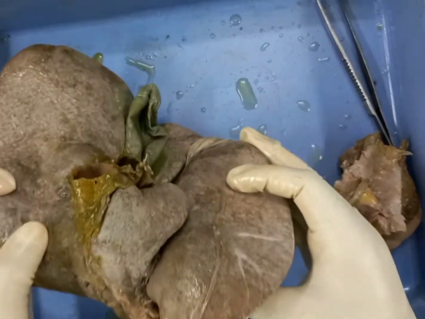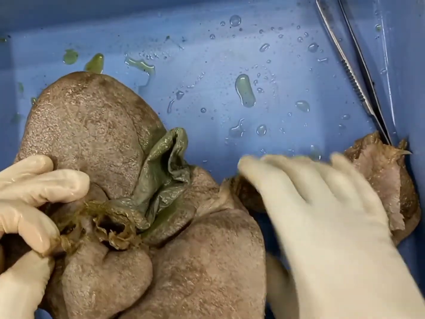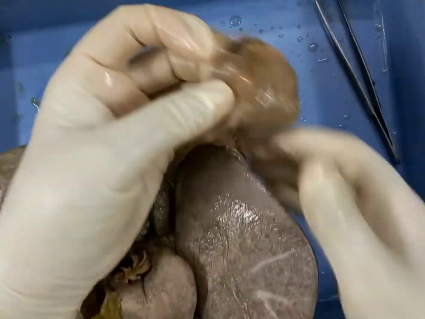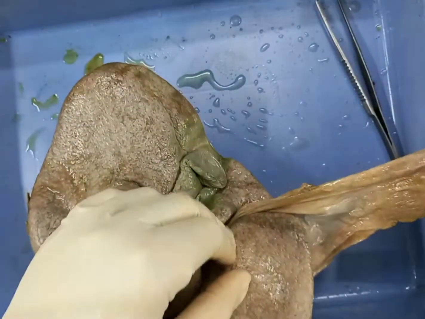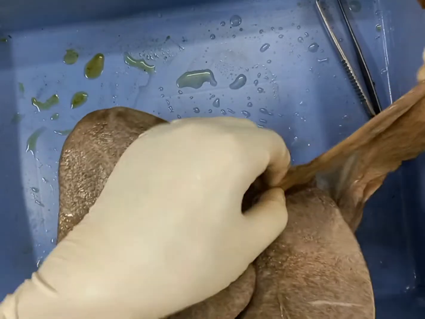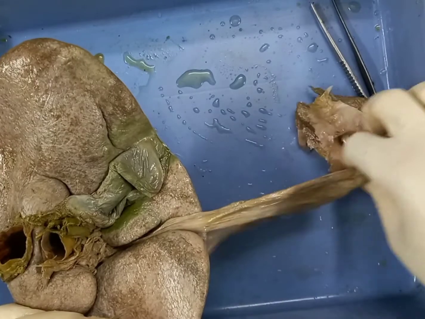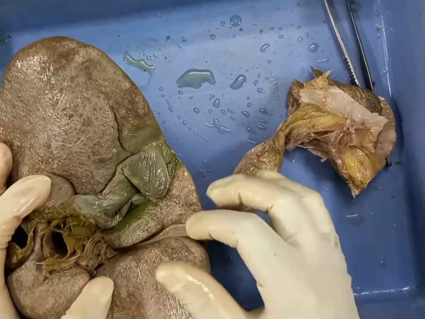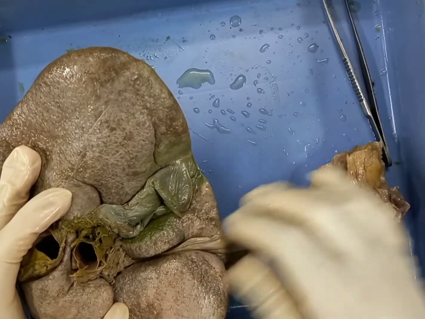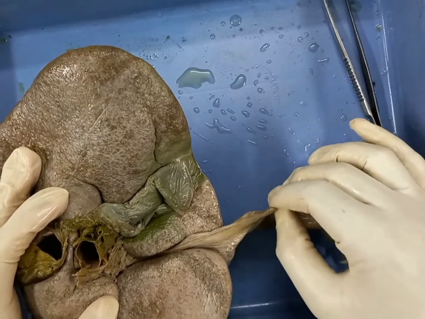Then you can say that there are only two ligaments of this liver which may be considered true ligaments. In the free margin of the falciform ligament is this strong ligament, the ligamentum teres, which goes towards the fissure for the ligamentum teres here, coming from the umbilicus. It represents the obliterated remnant of the left umbilical vein. So this is the ligamentum teres.